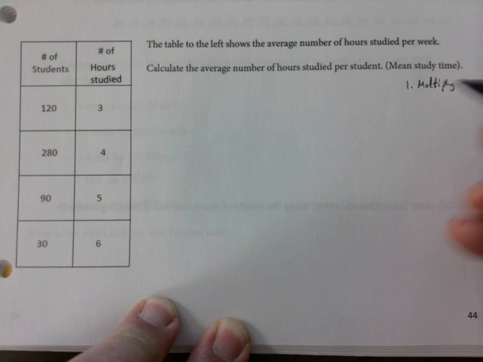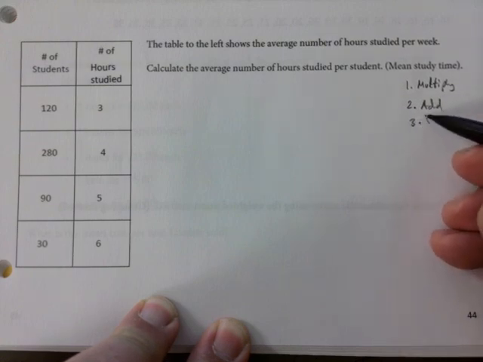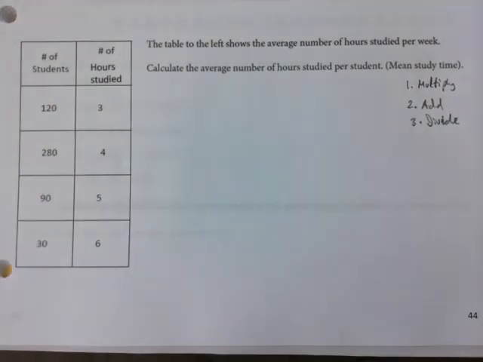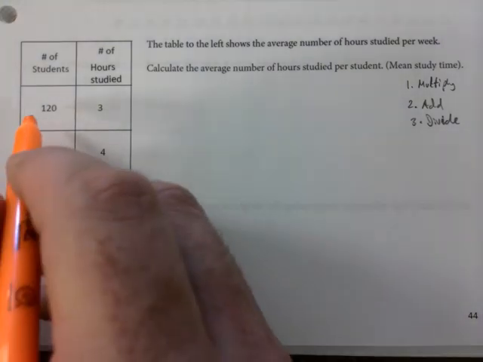Multiply, add, divide. Still the same steps. However, are there percentages here? No percentages. So we need to do a little bit of extra work towards the end. But let's do the first two steps.